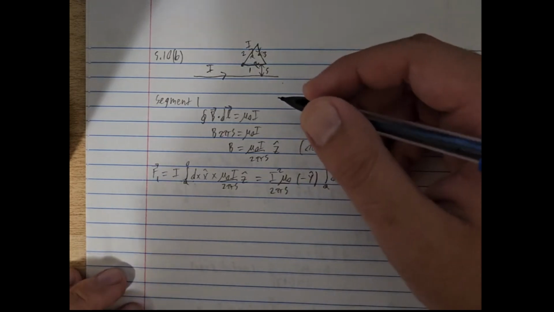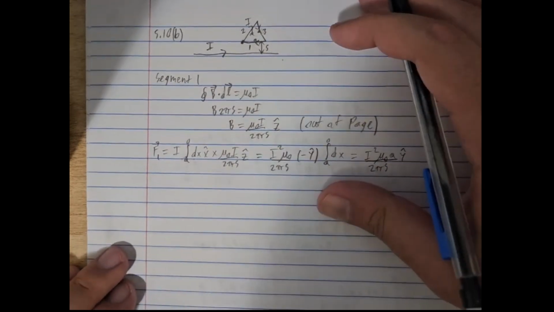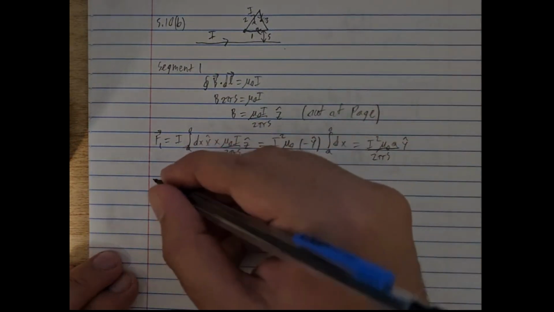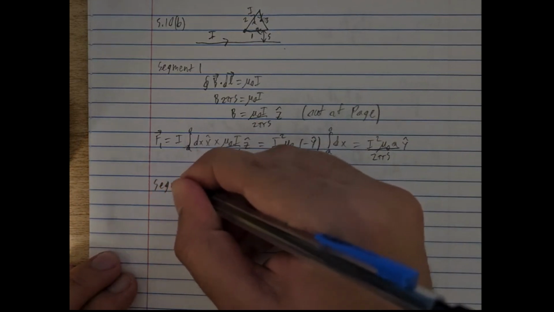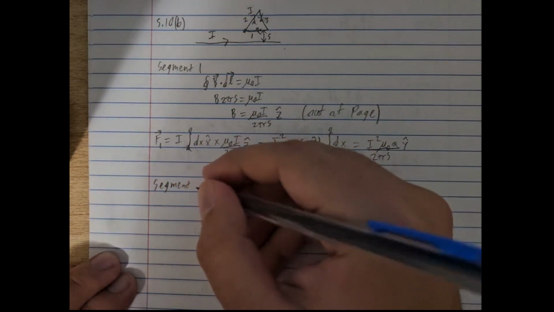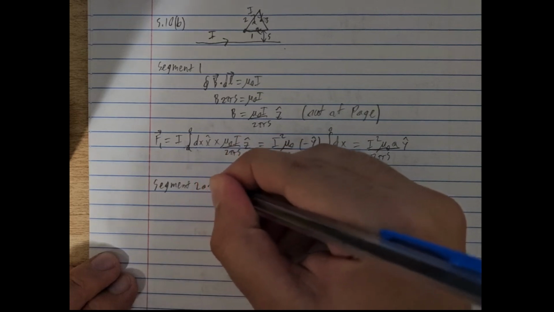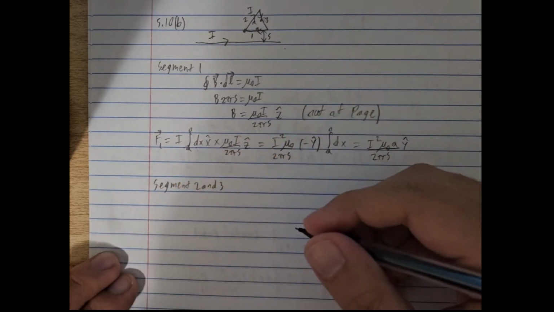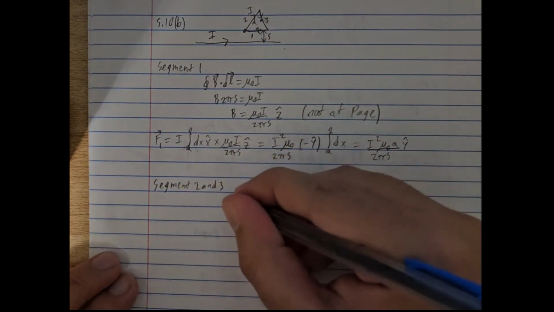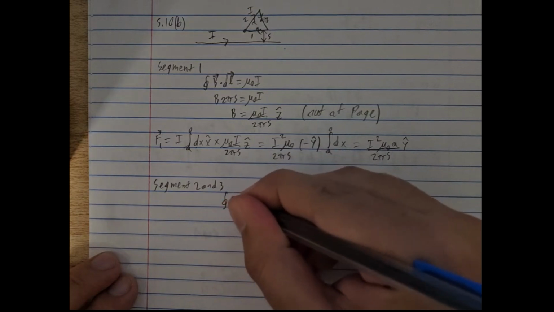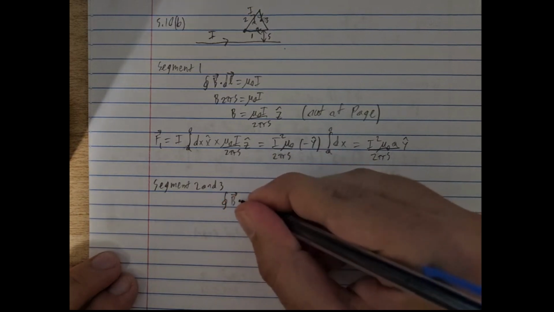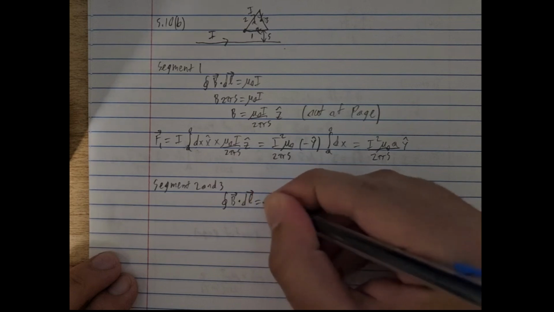Now, when we get into segments 2 and 3, it's a little bit different. First, we find the magnetic field using Ampere's law.